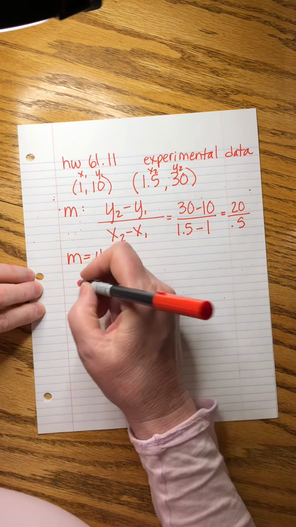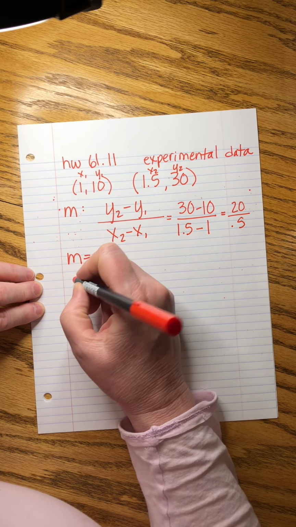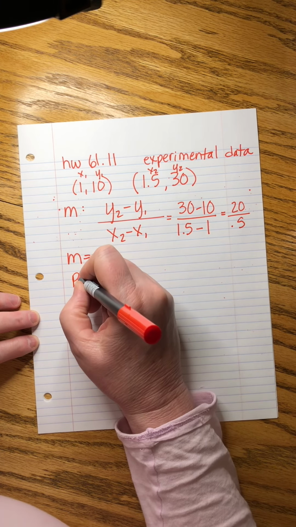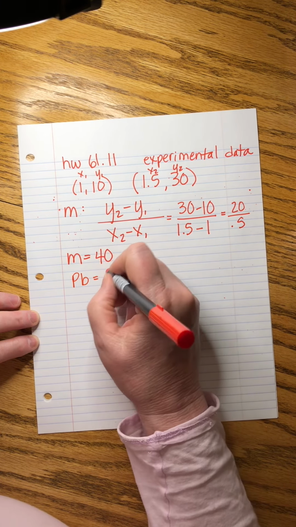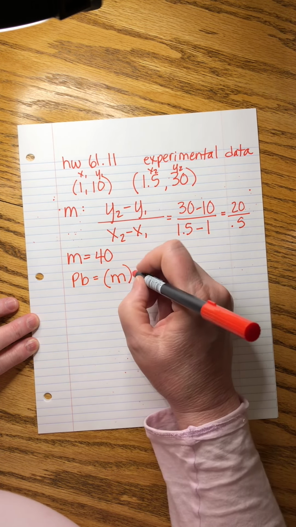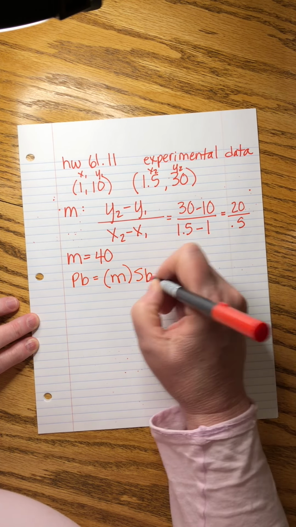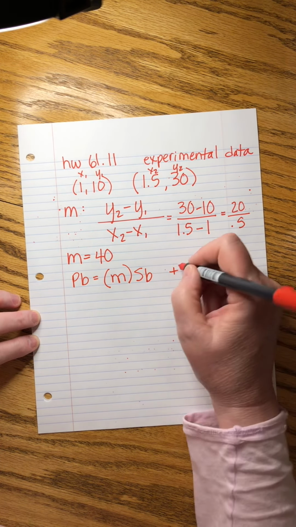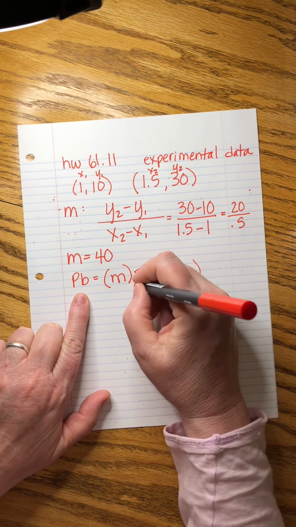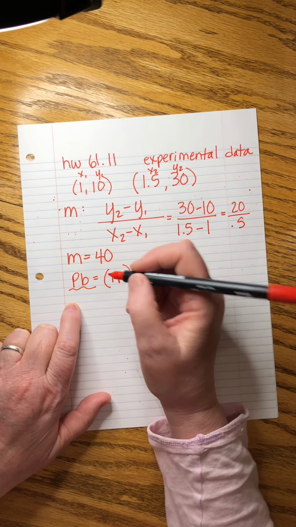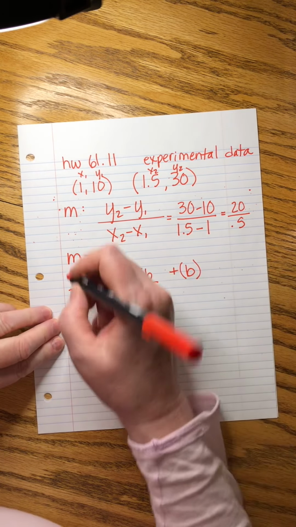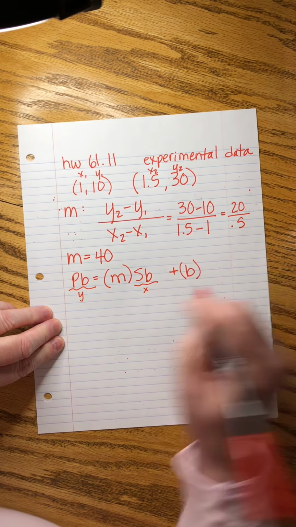Now we're ready to plug it in, and I'm just going to use the chemical abbreviation since John already put them in for us. PB equals M times SB plus B. Okay, I'm going to put parentheses around the ones that we're trying to figure out. These are just the chemical symbols, and we're using them to substitute for X and Y. It doesn't make the problem harder. If that makes you just crazy, put a Y there and an X there, and we'll substitute those in at the end.